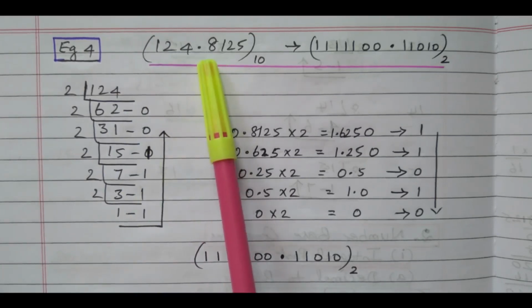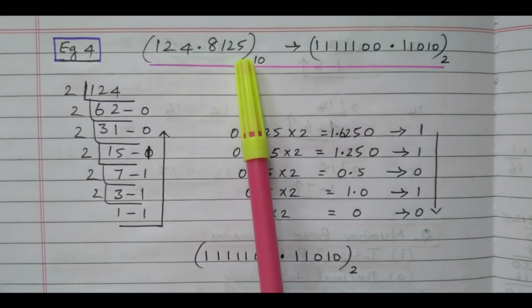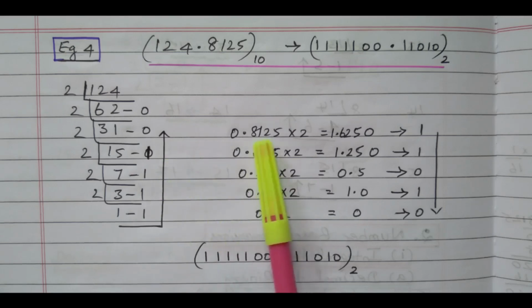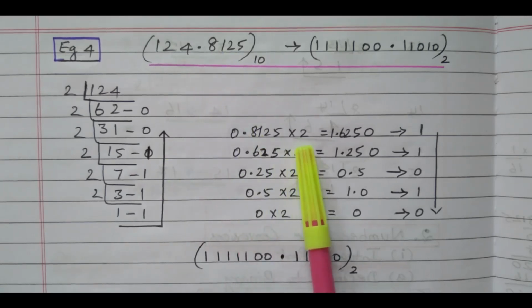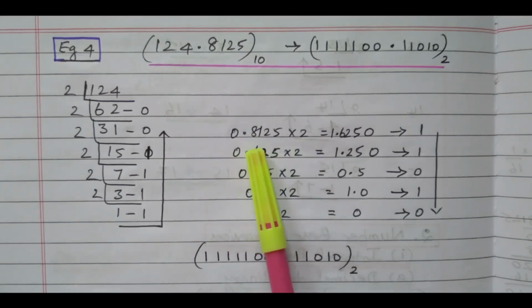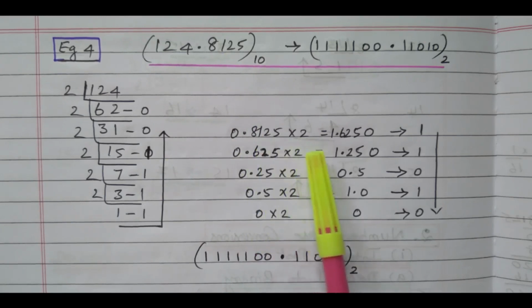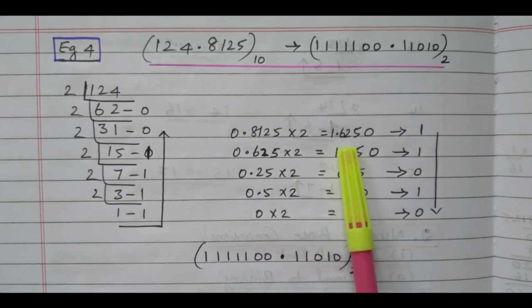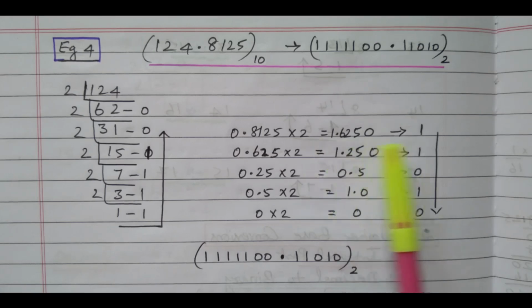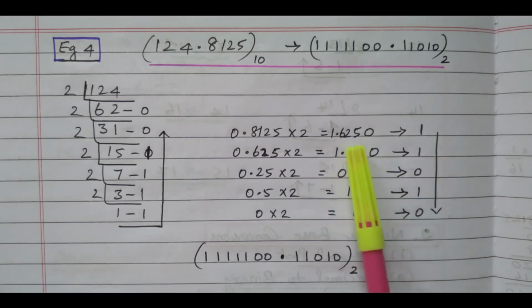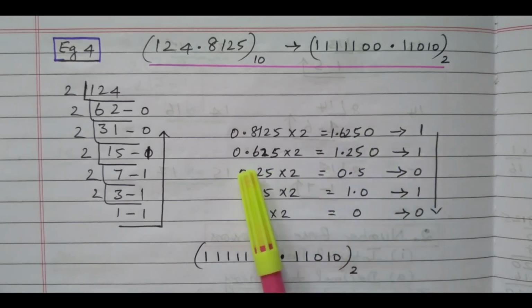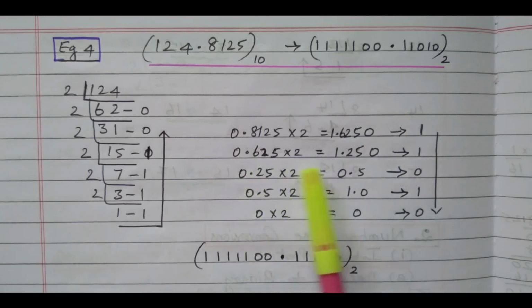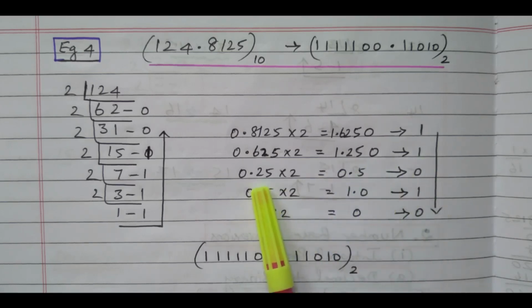Now we need to convert 0.8125 into binary. What we need to do for decimal points? It should be multiplied by 2. 0.8125 multiplied by 2 is 1.6250. So in that, 1 is written separately. The balance 0.625 is again multiplied by 2. So what we got? 1.25. 1 is written separately. This 0.25 is again multiplied.